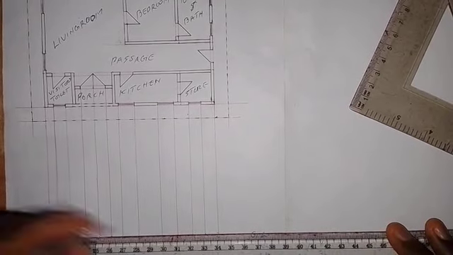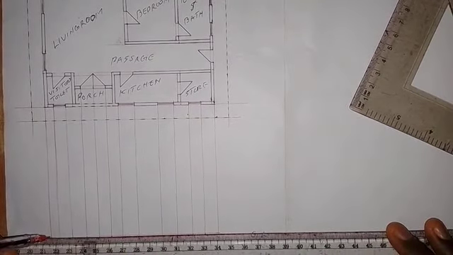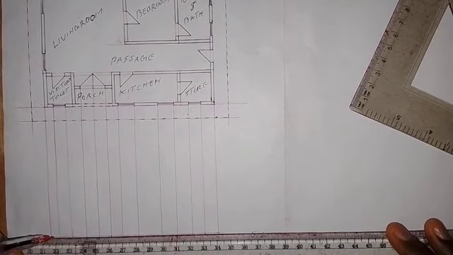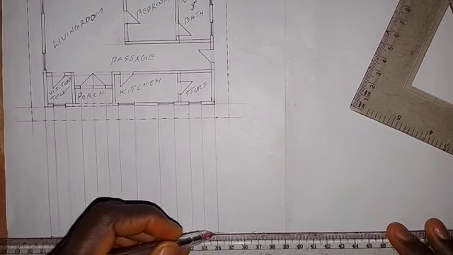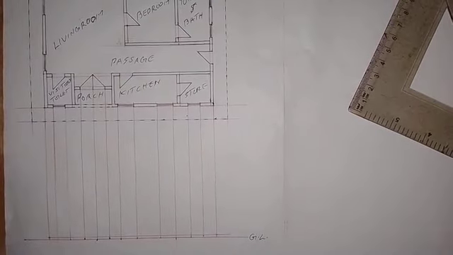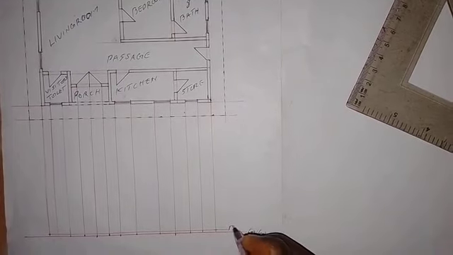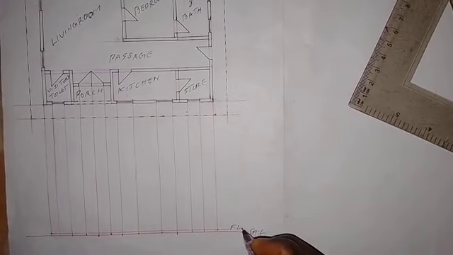So here we also draw a horizontal line. We leave it as a horizontal line for now. I'm going to write here FL, floor level.